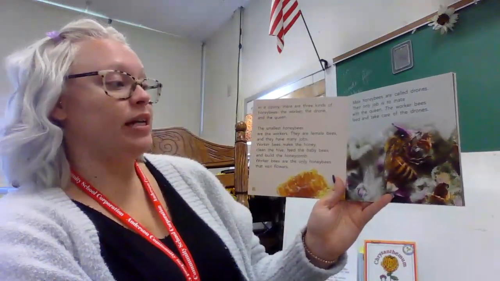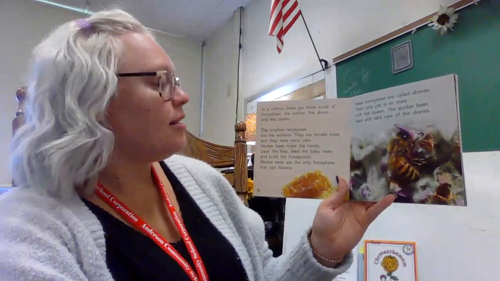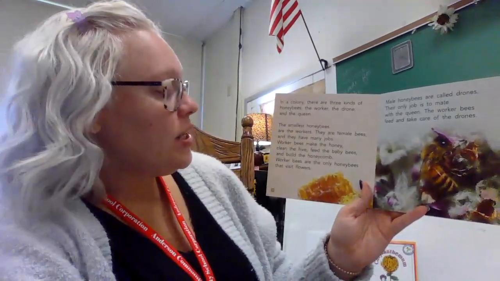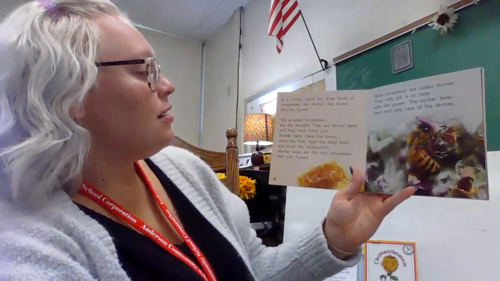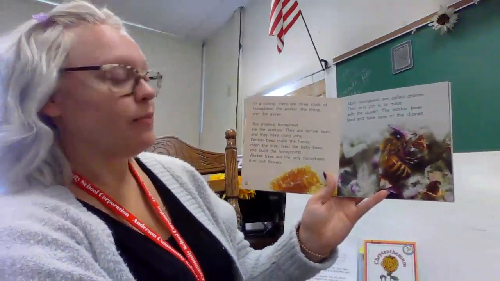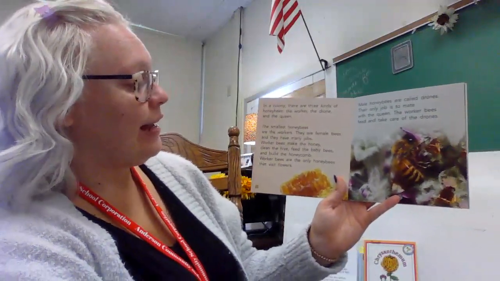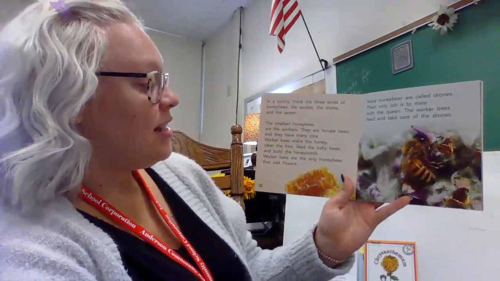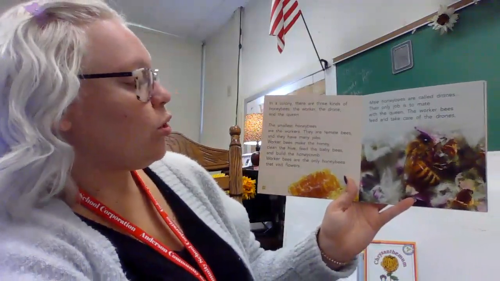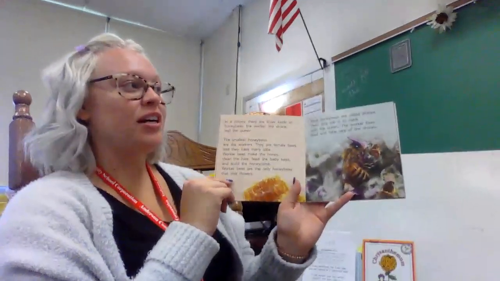In a colony, there are 3 kinds of honeybees: the worker, the drone, and the queen. The smallest honeybees are the workers. Okay, that makes sense. They are female bees, so they are girl bees, and they have many jobs. Worker bees make the honey, clean the hive, feed the baby bees, and build the honeycomb. Worker bees are the only honeybees that visit flowers. I had no idea that there was so much work into being a bee, or that there were different jobs that you could have. So this is really cool.